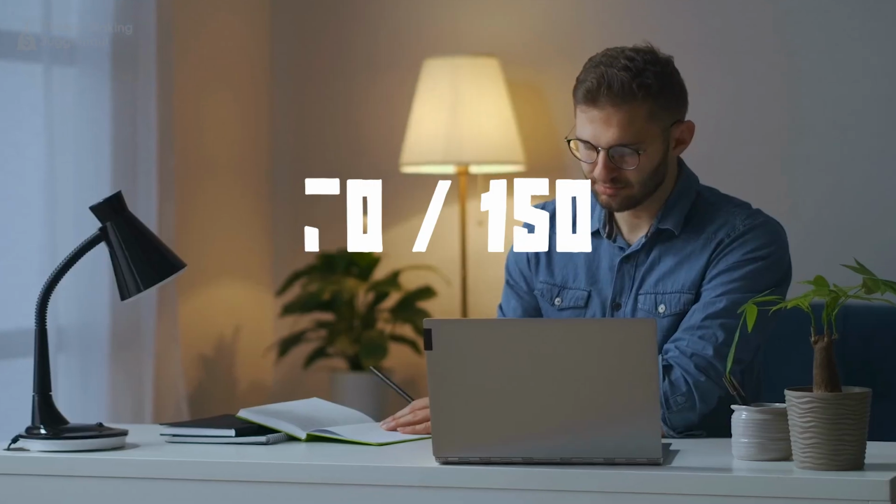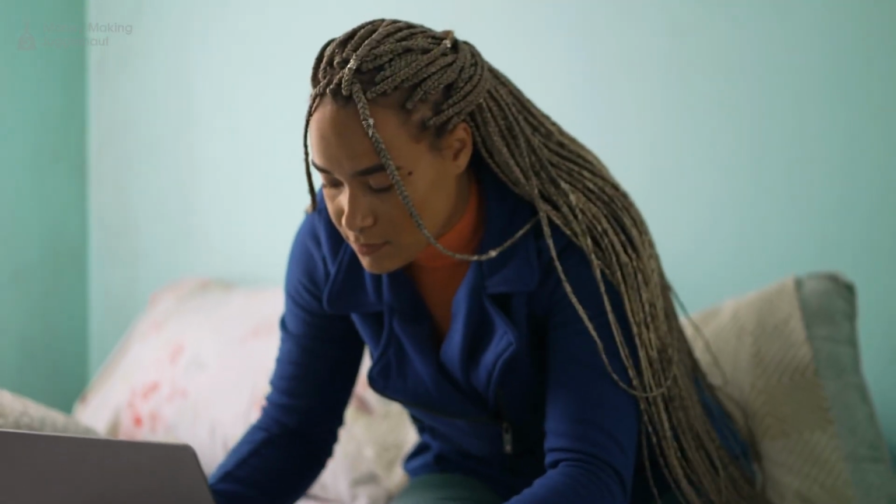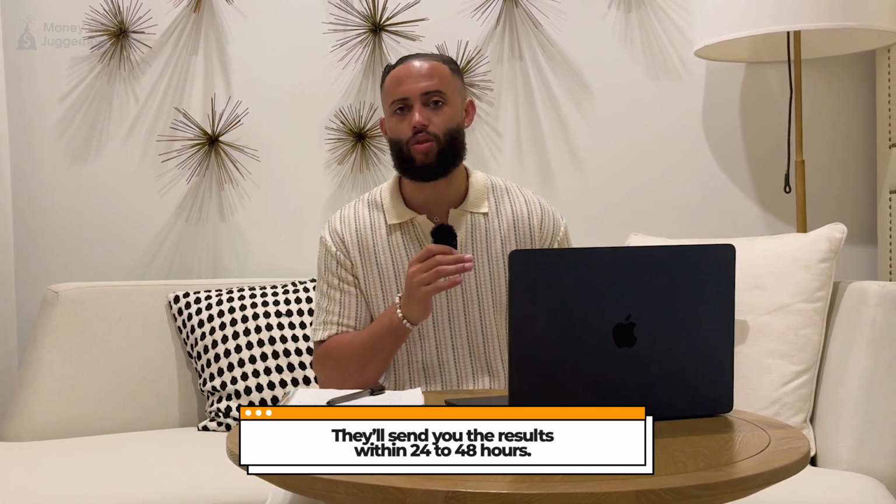Now, shifting over to a batch skip tracing. What batch skip tracing is, you go ahead and compile your list. All right, you get your 50 to 150 leads that I always tell you guys you should be pulling every week. You put it on a spreadsheet, then you send it off to a company that will do the skip tracing for you. Ideally, they'll send you the results within 24 to 48 hours.